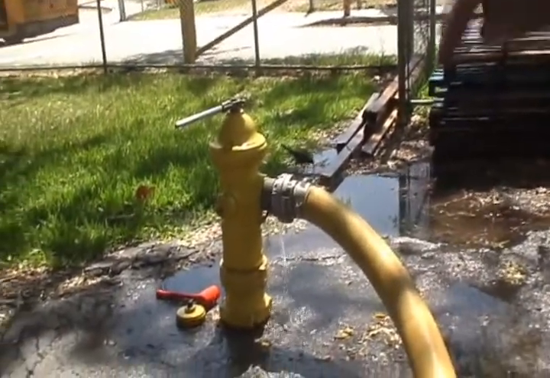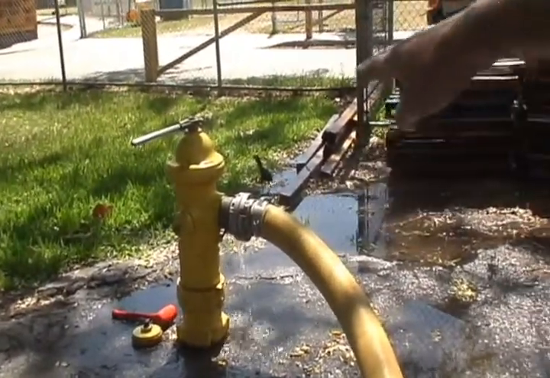Okay, welcome back. For this session, we're going to talk about limits from mains. As you can see, I'm hooked up to a hydrant here with my 5-inch line. There's a water supply main under the ground here that's supplying water to this hydrant.